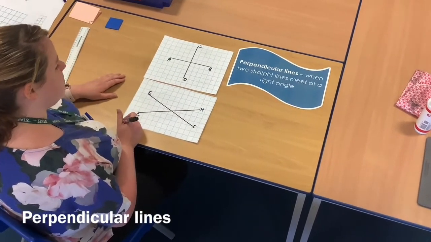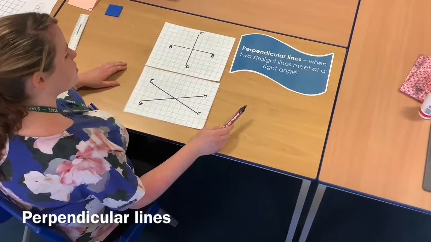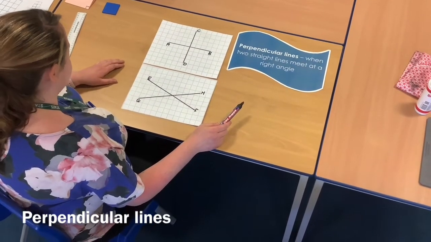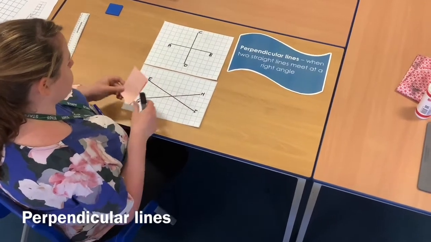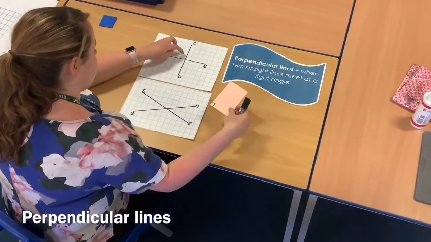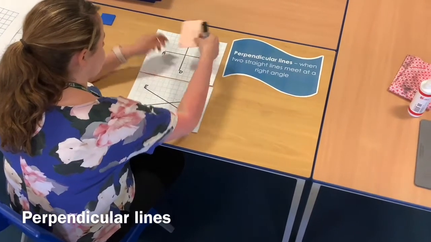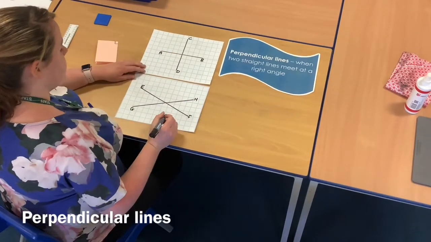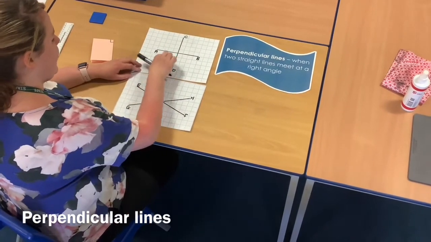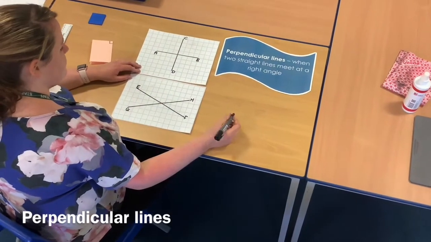Now I'm going to look at each set and see if we can identify which lines are perpendicular, remembering that perpendicular is when two straight lines meet at a right angle. I can use my bit of paper to help me identify if they are right angles. Here I've got 4 different angles. When I use my bit of paper, they are right angles. That means that the line AB is perpendicular to the line CD.